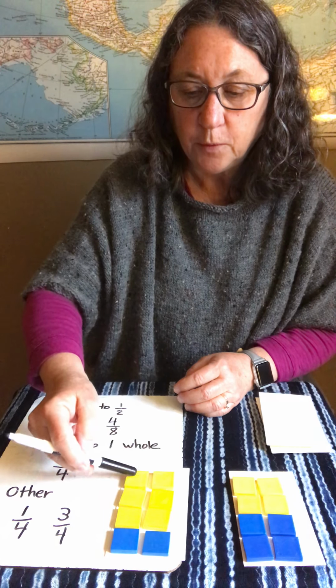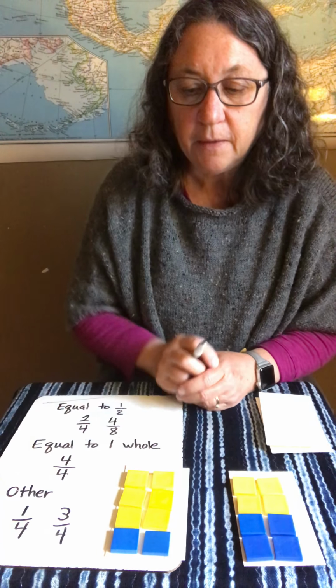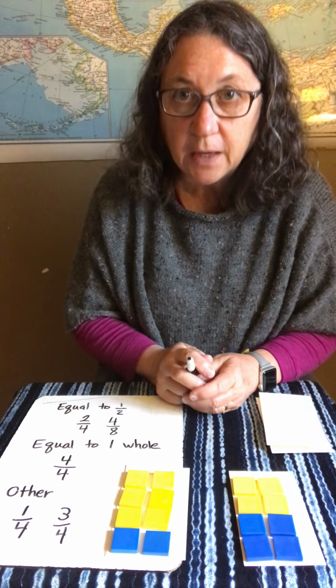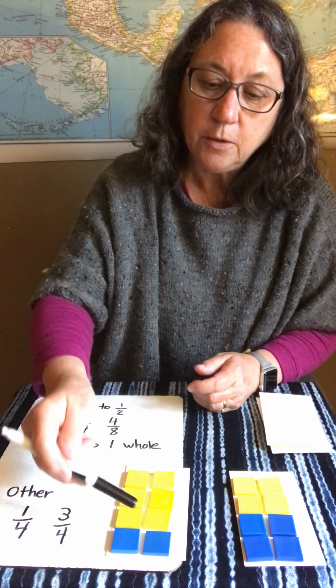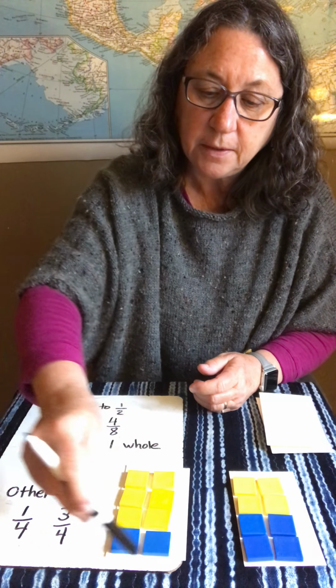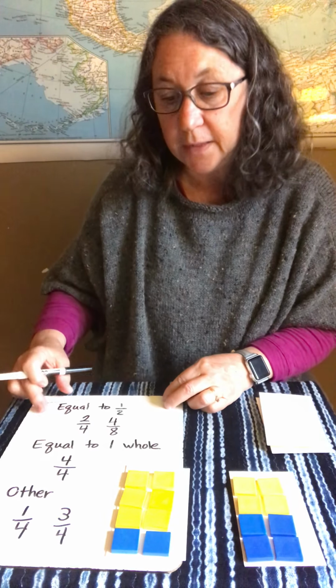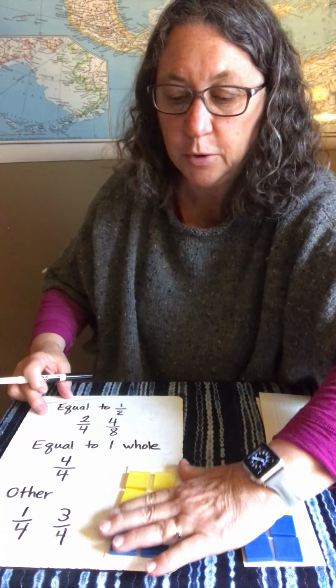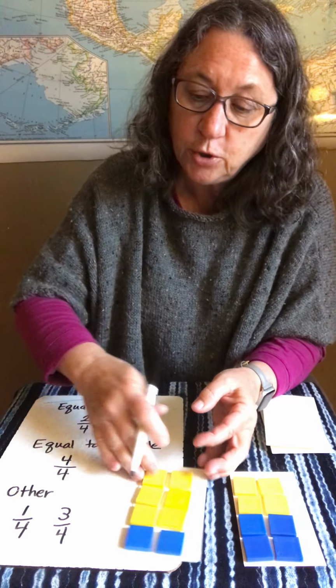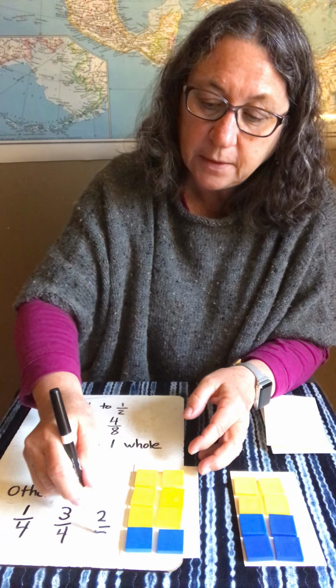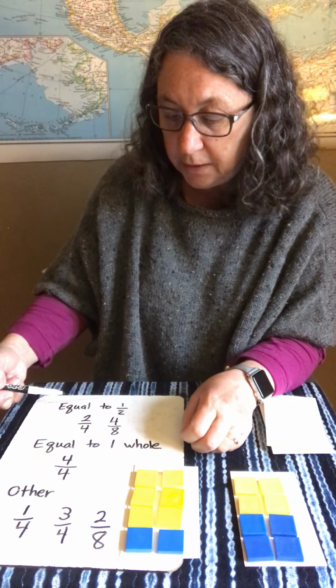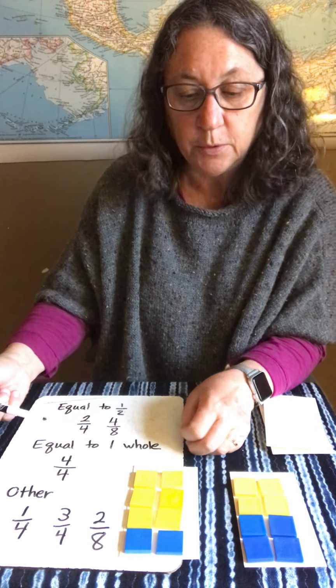1, 2, 3, 4, 5, 6, 7, 8. 8 tiles. What portion of the tiles are blue this time? 2 out of 8 are blue. Is that the same as a half? Are half of them blue? Is it equal to a whole? Are all of them blue? No. So 2 out of 8 is something else. It is not equal to a half, nor is it equal to a whole.